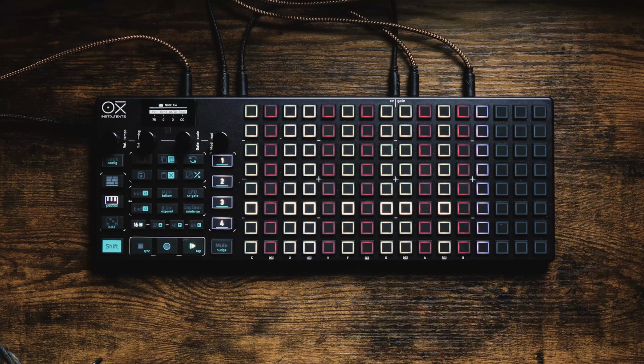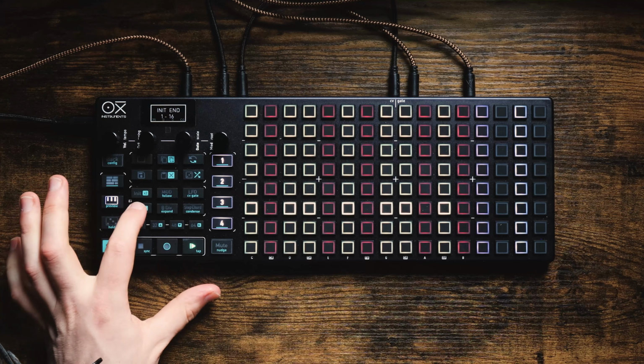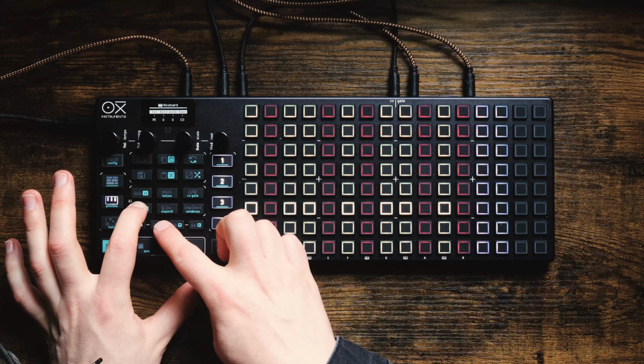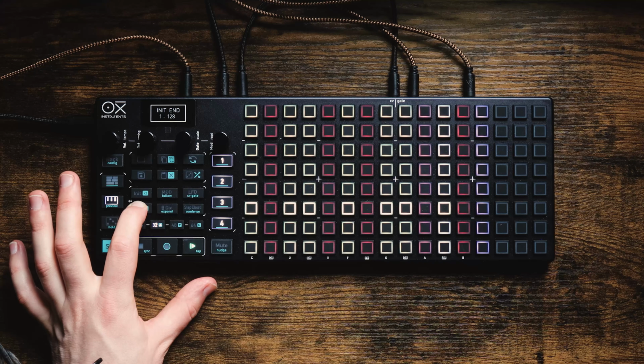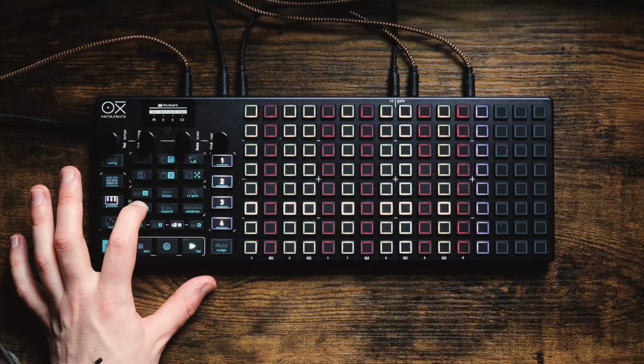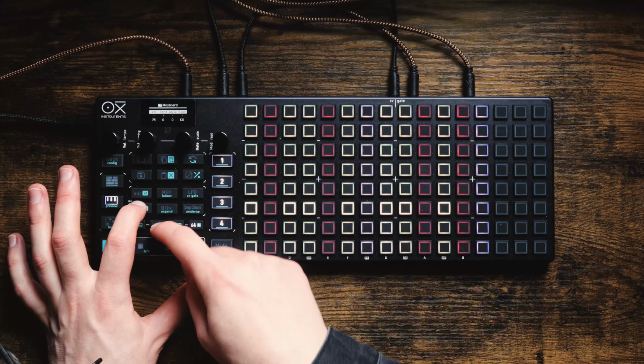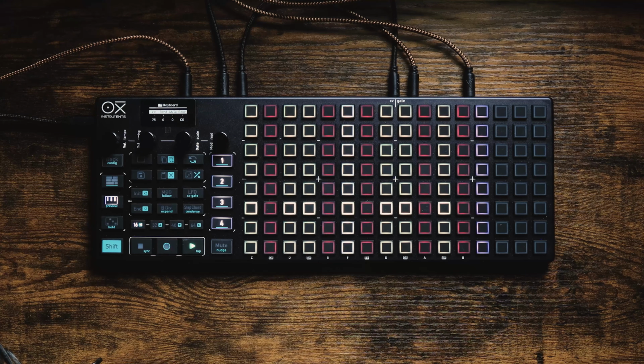Let's say we want to record something on here, but we want it to be longer than the 16 beats that we have currently. What you would do is hit the end button. You can hit 64, and if you hit it again, it goes up to 128. So you can get some pretty long sequences. I'm going to stick to 32 for now.